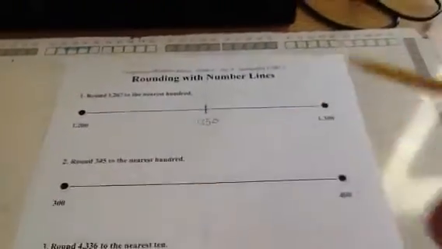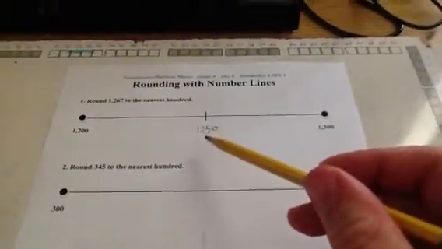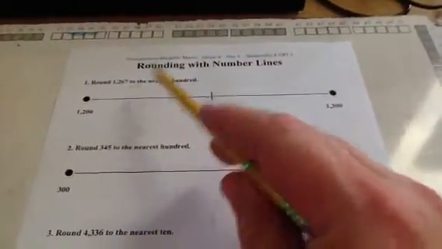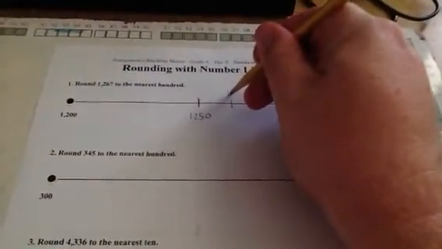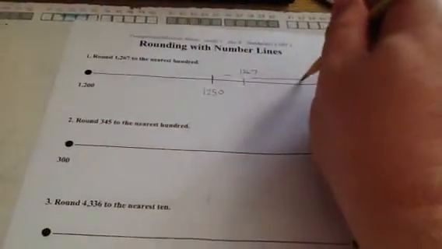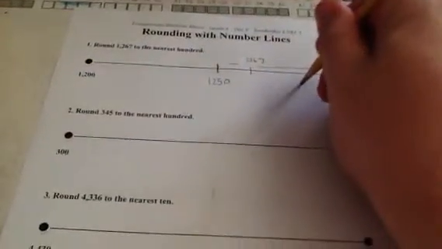So the numbers on our number line are already there, and what I like to do is, just like what we did in class, I like to put the number in the middle so I can split my number line in half. So on this first one I have 1,200, I have 1,300, I'm going to put 1,250 in the middle, and then I'm going to plot my number. 1,267, it's going to be right here. Okay, I'm going to the nearest 100, so it's to the right of my midpoint, so I'm going to round it up. So the answer on number 1 is 1,300.